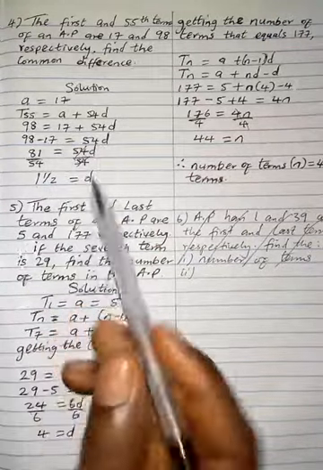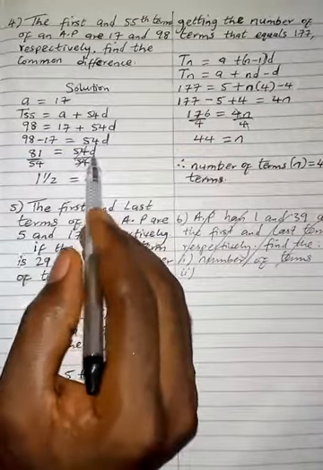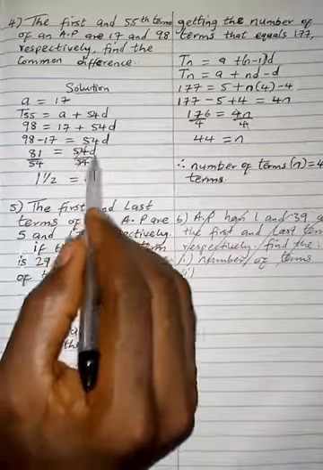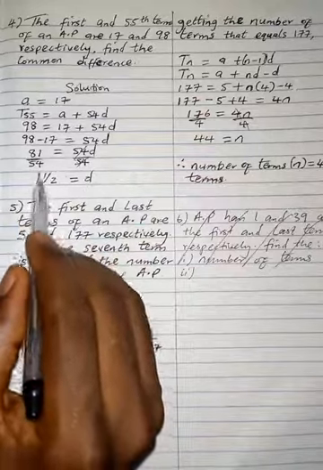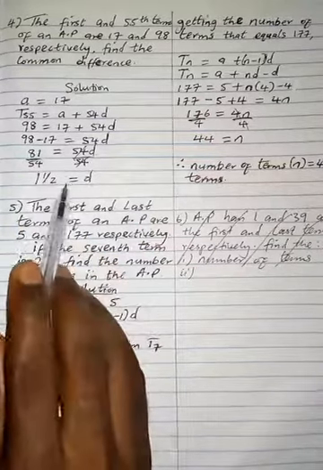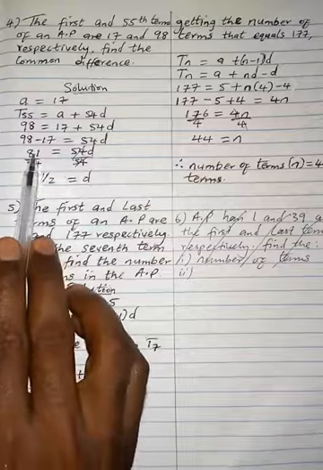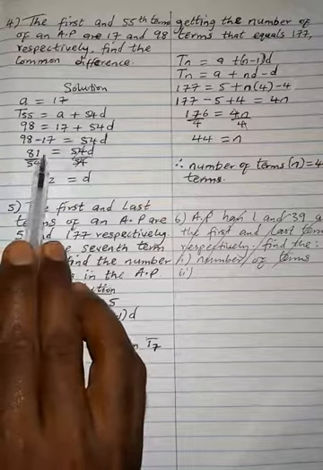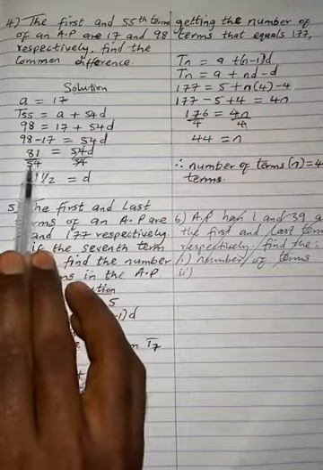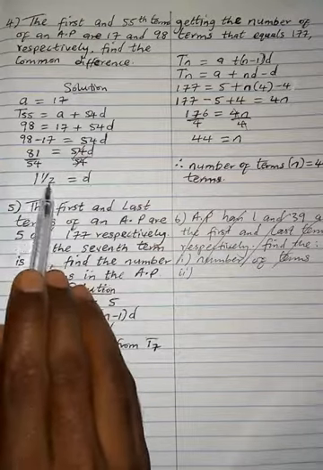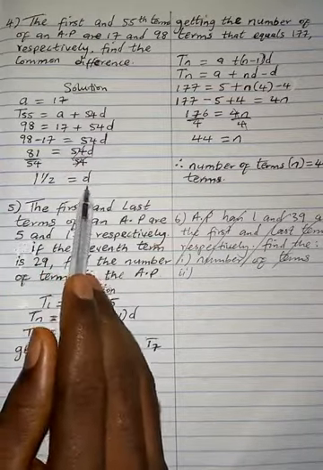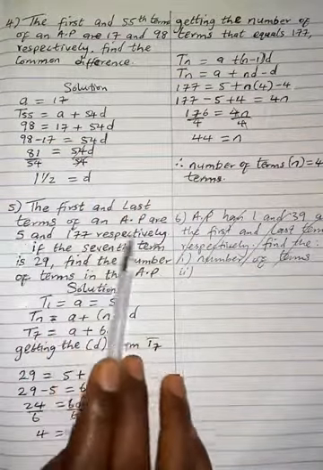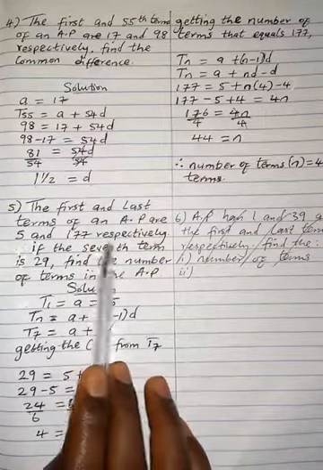Now at this point, because I want to have D, I divide both sides by 54, which is the coefficient of D. So cancelling out, D will be left alone. This over this will give me one whole number and 1 over 2. It's 1 remainder 27 over 54. 27 into itself is 1, 27 into 54 will give me 2. That's how I got 1 and 1 over 2. Now that's the common difference, which is what we're looking for.